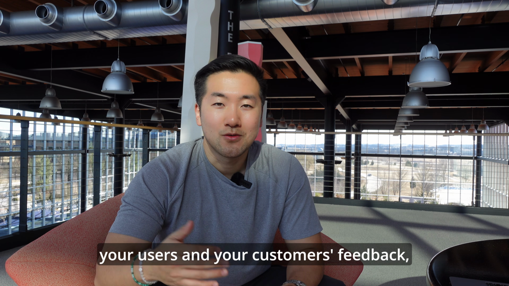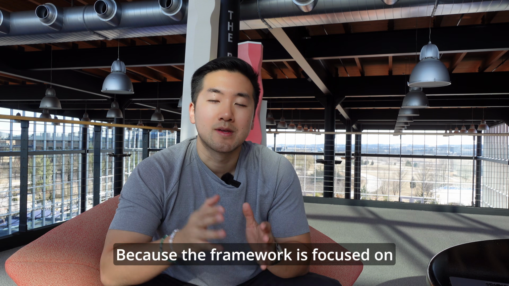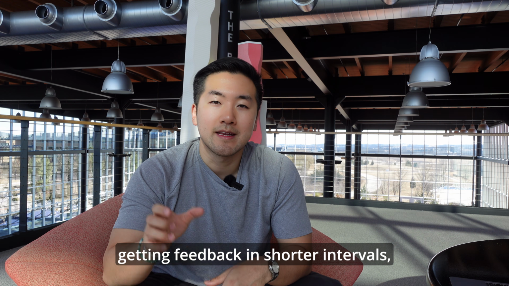Especially if you're this early on, to be successful, your users' and your customers' feedback is going to be really key. Because of this, what approach would be really beneficial here? Well, the Agile approach would be a really good fit. Because the framework is focused on getting feedback in shorter intervals, it factors in getting feedback from your users, being able to deal with changes, and then rolling forward with those said changes.